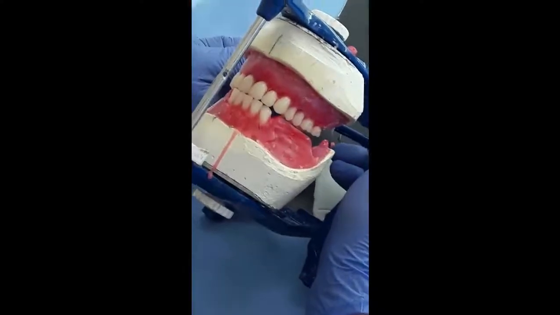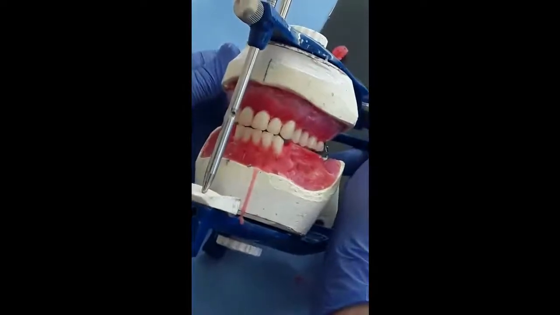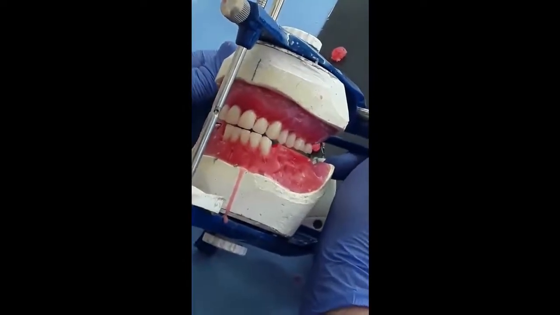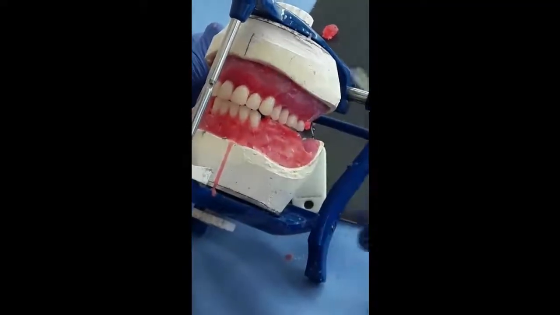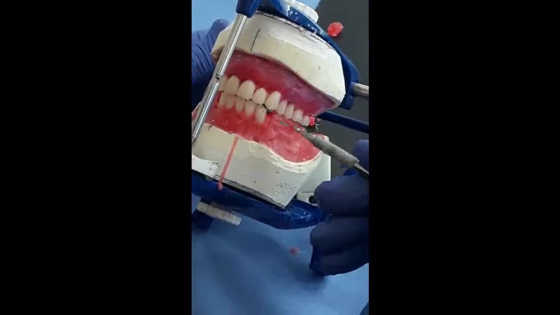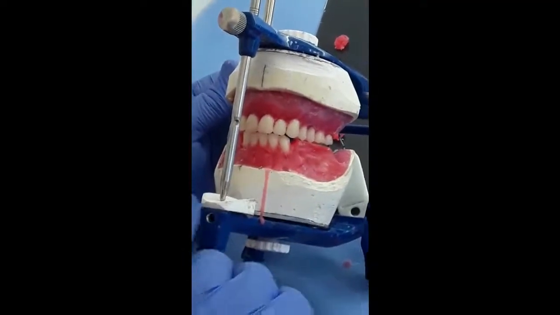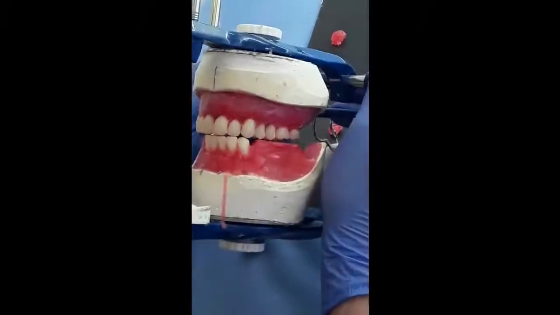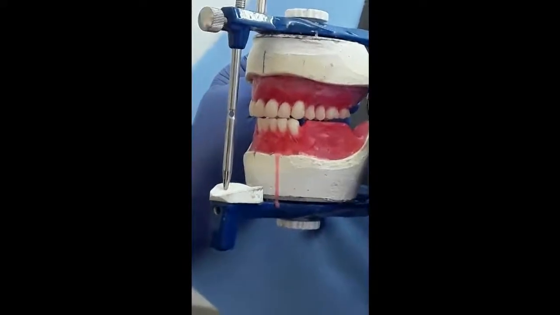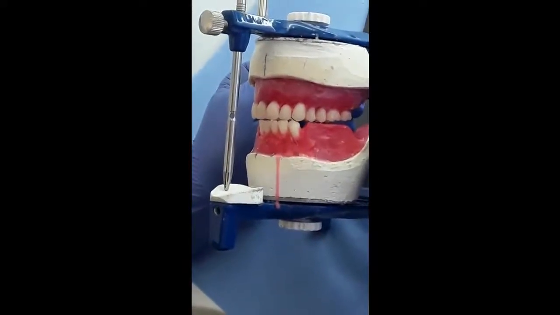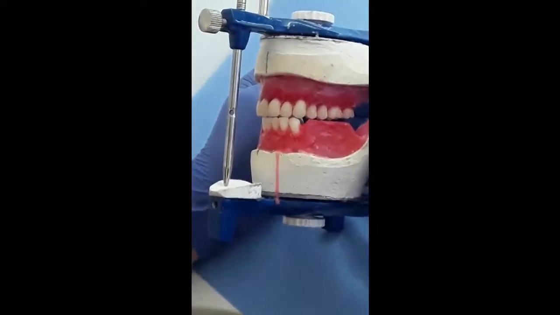Now you see, now I can achieve edge to edge contact without separation. Now with the canines I need to achieve tip-to-tip contact between the maxillary canine and the mandibular canine in lateral excursion without separation. And you can notice here that I can do this lateral excursion and the tips of the canines, the maxillary and mandibular, are very close, almost touching without separation.